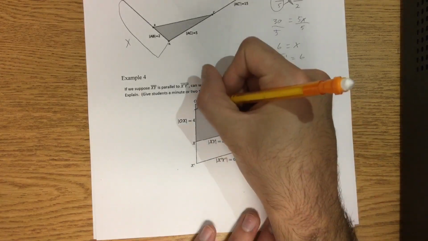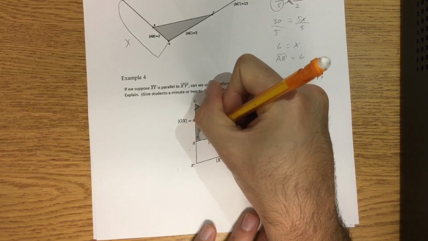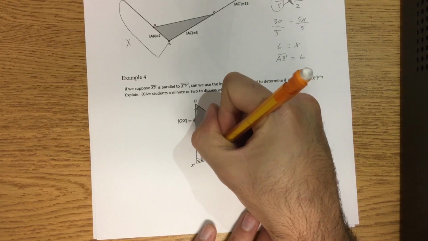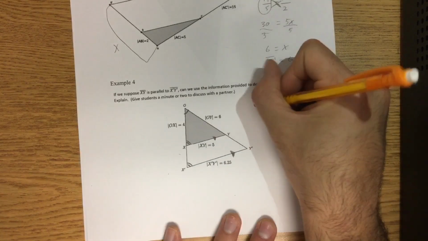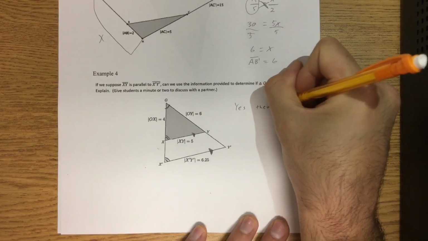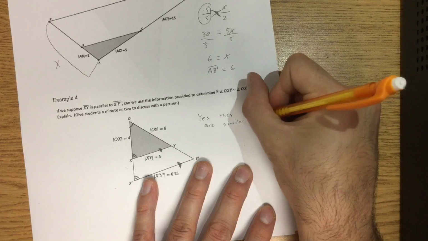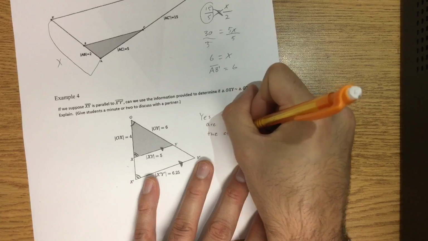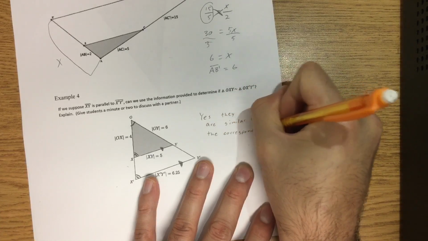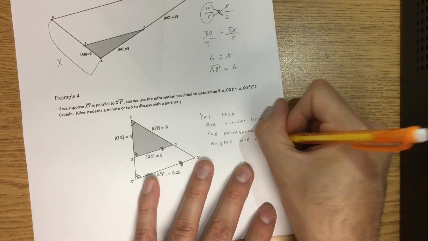Now if we remember, this would be a line cutting across two parallel lines. This angle here is going to be corresponding to this angle down here. So there we go. We have two angles. We could say yes, they are similar. Similar because corresponding angles are congruent.